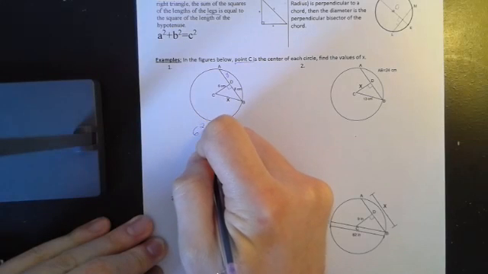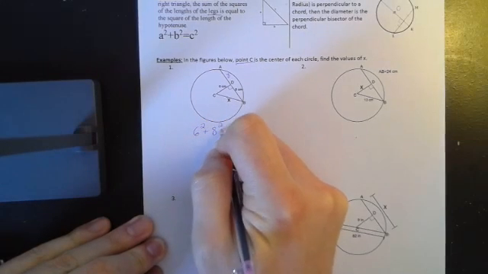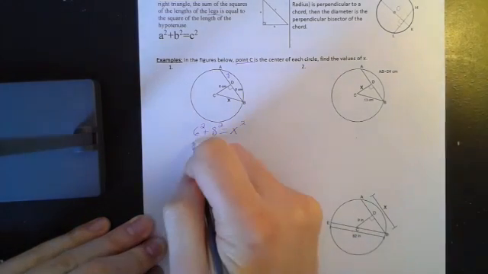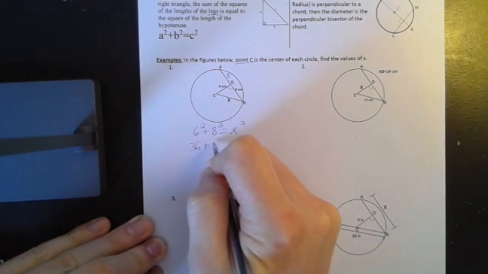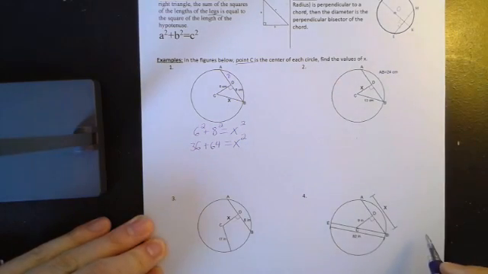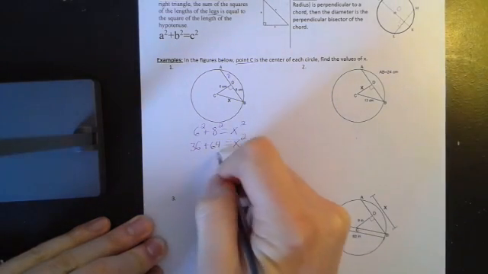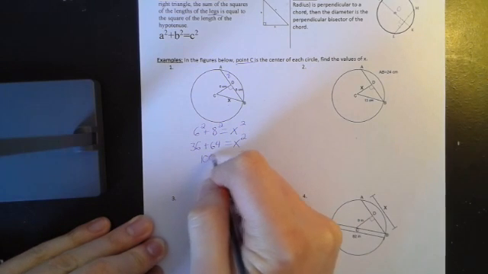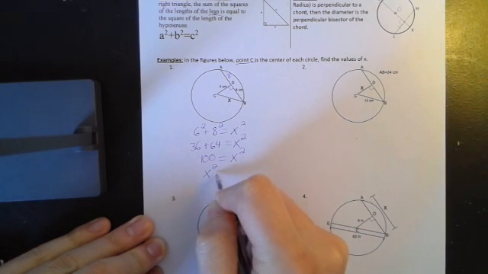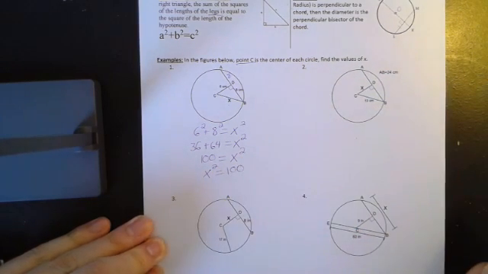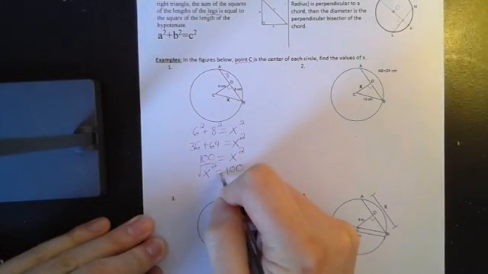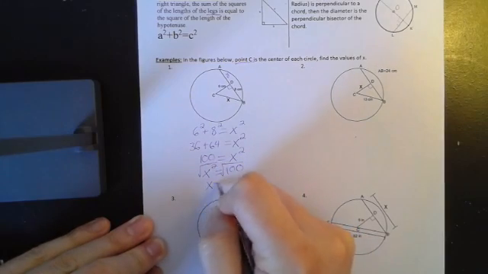6 squared plus 8 squared is equal to x squared. Okay, now we're going to simplify this. So we have 36 plus 64 is equal to x squared. Combine like terms here. 36 plus 64 is 100. So x squared is equal to 100. Now, in order to solve for x here, we have to undo the exponent. So we're going to take the square root of both sides. We get that x is equal to.